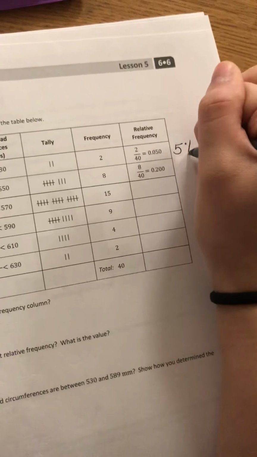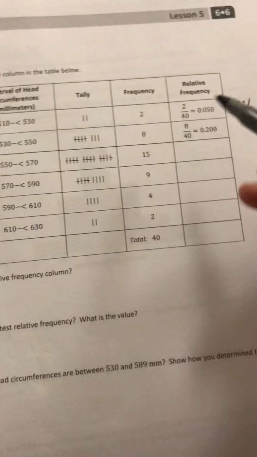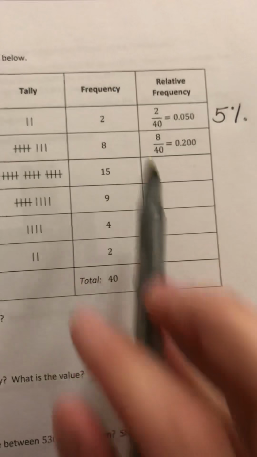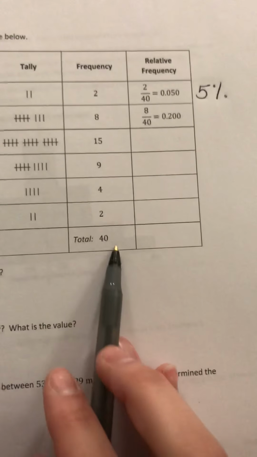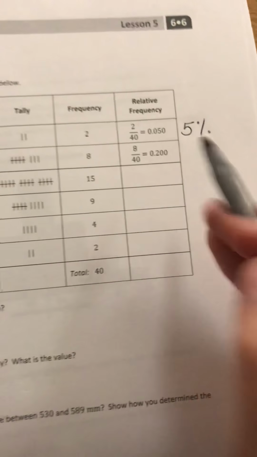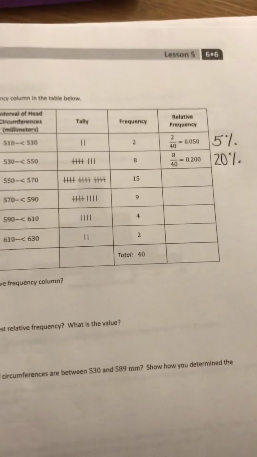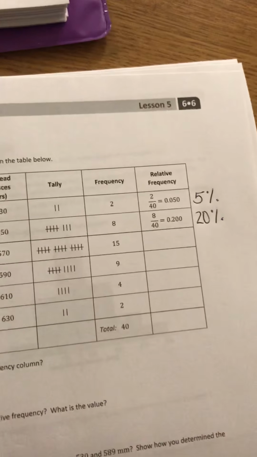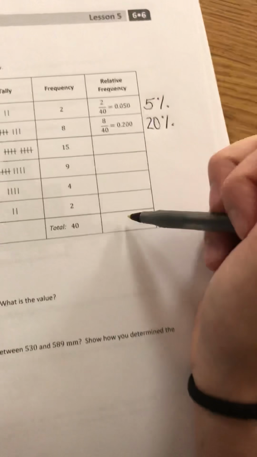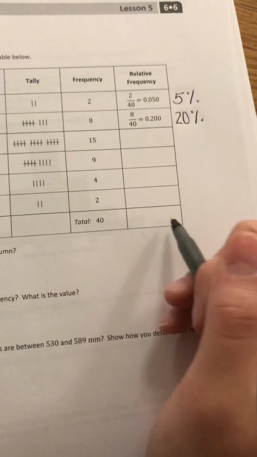So extra small was done for us right up here. Again, this is 5%. And we also have smalls done for us. 8 divided by 40, again, the frequency divided by the total. And we got 0.2, which is the same thing as seeing 20%. Now what I would like you to do is to calculate the remaining frequencies, but leave the total empty. We'll do that one together. Okay.